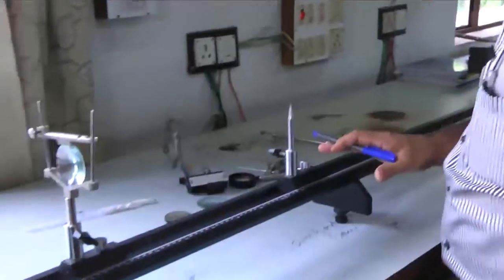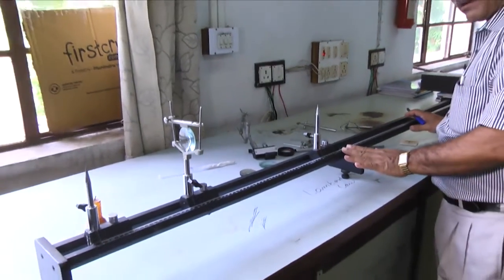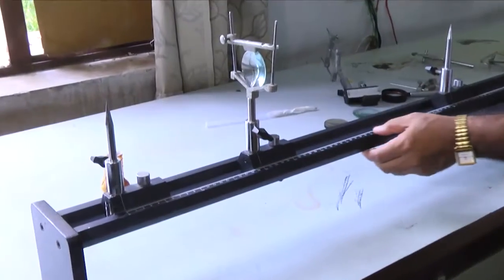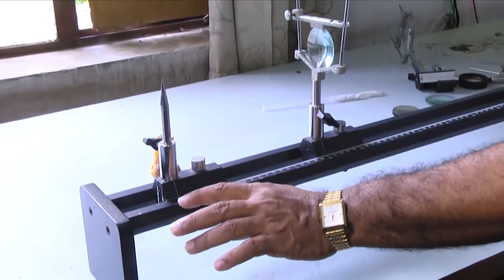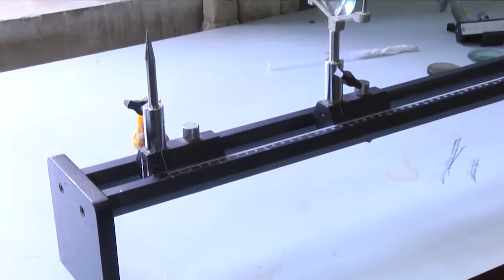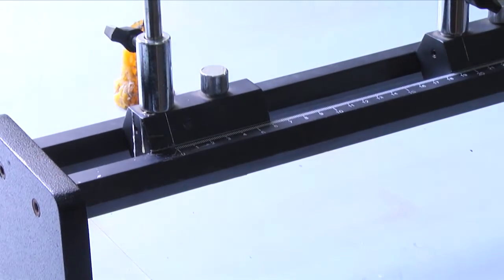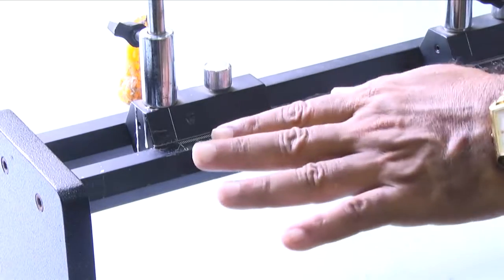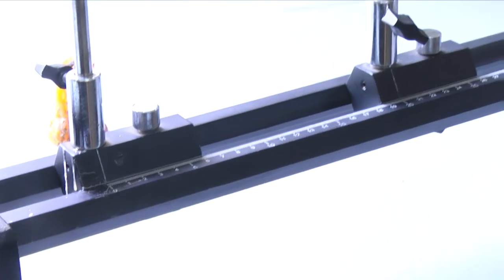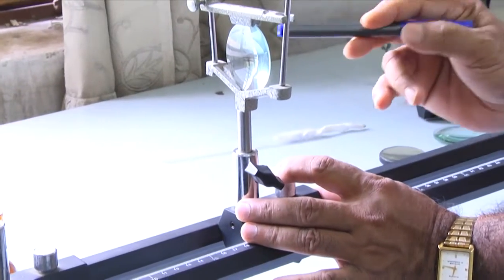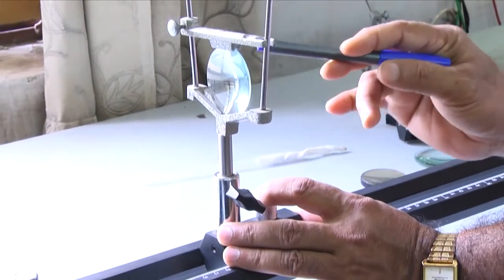So, this is the same optical bench. It has a meter scale, 0 to 150 centimeters, right. Now, this one is basically a convex lens.